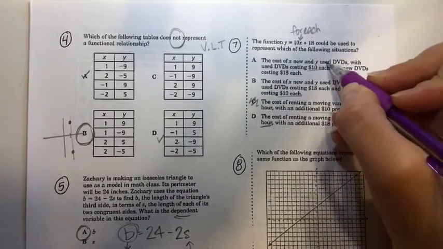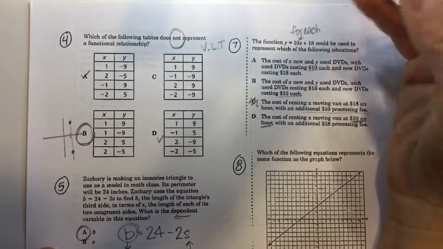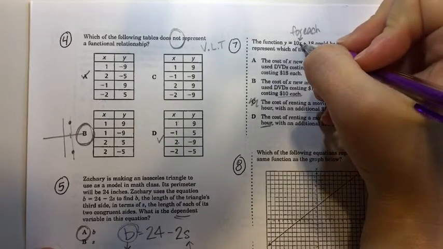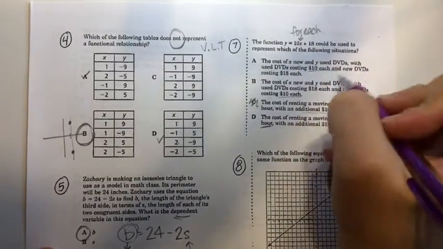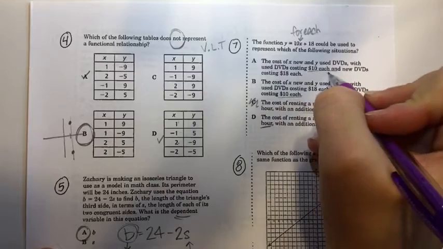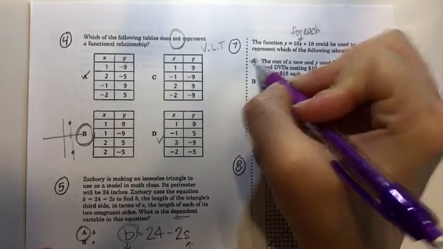Now, the first two answer choices I think are pretty confusing. X is new, Y is used. Well, I want 10X. So it would have to be 10 for every new in order for this to work. Well, this says with used DVDs costing $10 each. No, $10 for the new ones, so A is out.